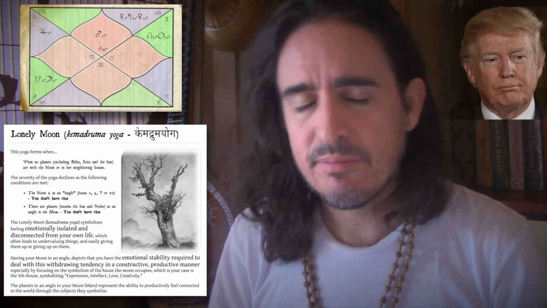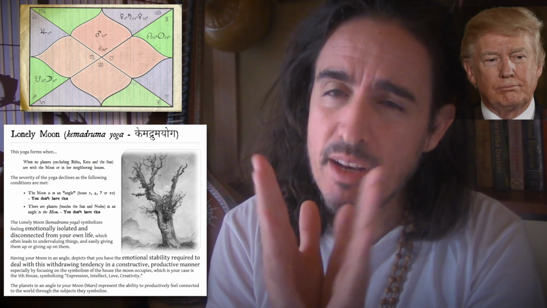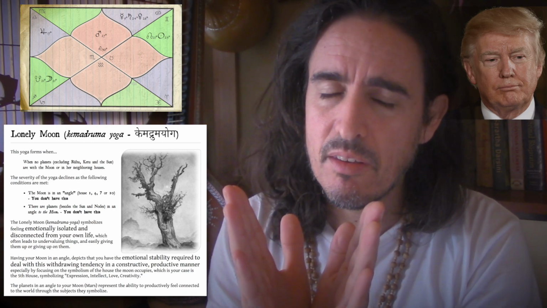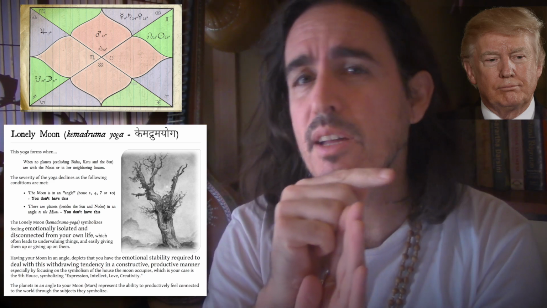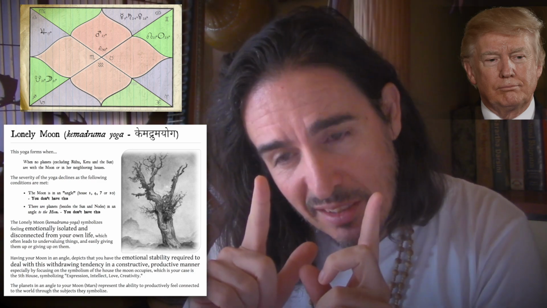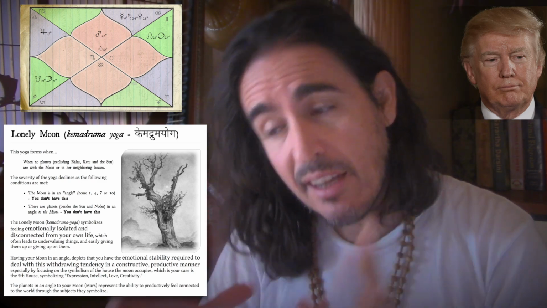Another very, very important yoga which comes up in Trump's chart is called Madruga. It's going to happen because he has no neighbors to his moon. There's no planet in the 12th from the moon. There's no planet in the 2nd from the moon. That's the first degree of the yoga. He has it to the 2nd degree also.